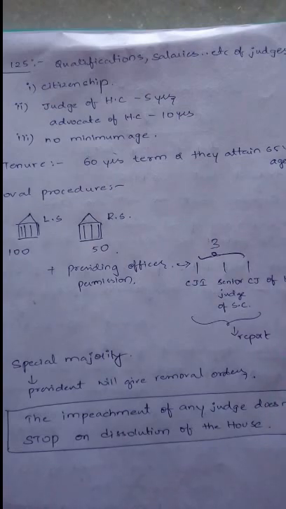One important point to note here is that the impeachment of any judge does not stop on the dissolution of the House. Here impeachment means removal. The removal of any judge does not stop on the dissolution of the house. If the Lok Sabha is dissolved, the other house must take up the impeachment of the judge, or it must continue for the next term of the house.